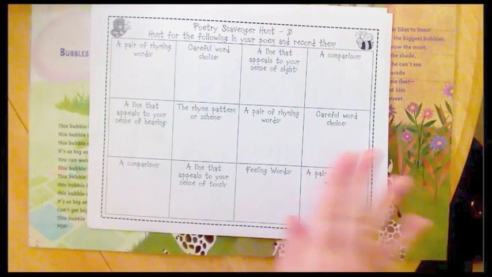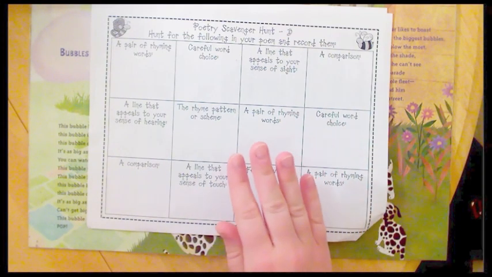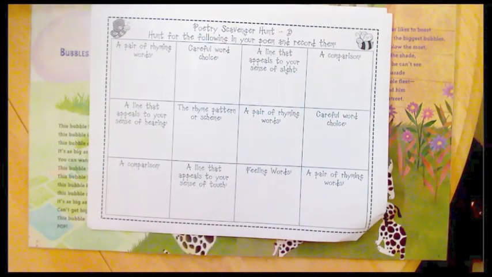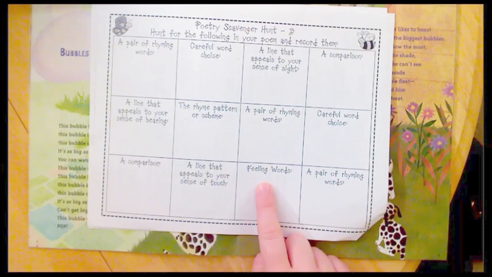Now this particular page right here, you guys, it might be a little difficult for some of you. So you might only be able to fill in the rhyming words because that's all that you are able to find. But if you are able to find the careful word choice, ooh, feeling words, is there any words in here that make you feel? Anything that you can feel, like love, happiness, joy, sadness.